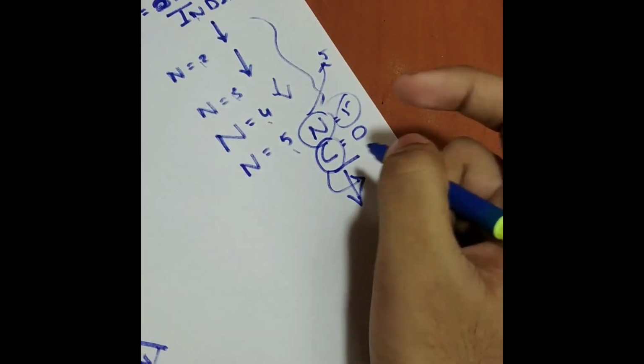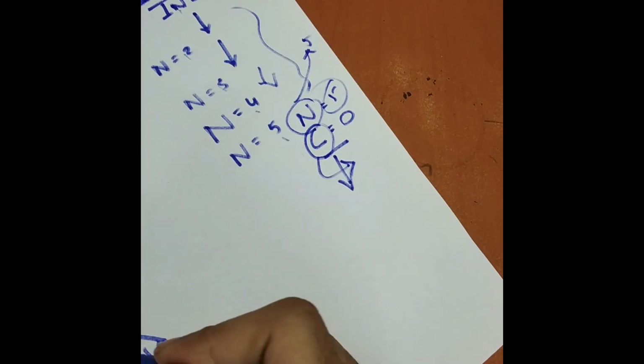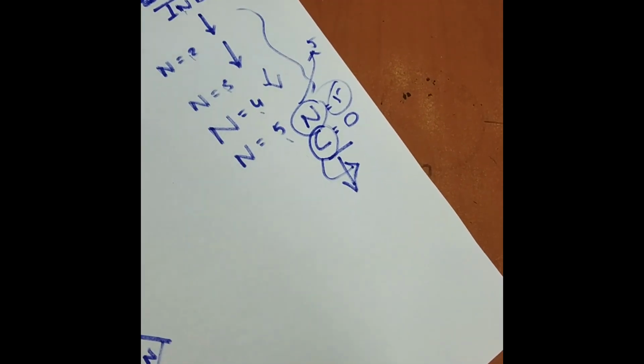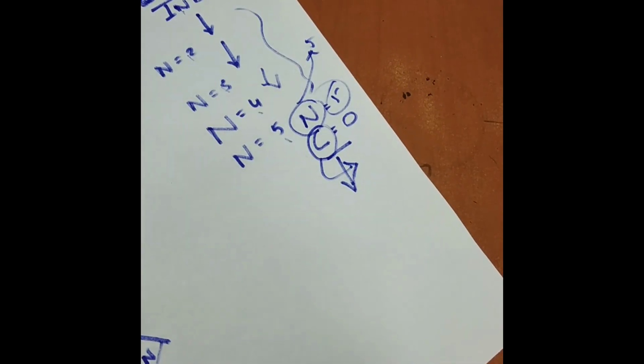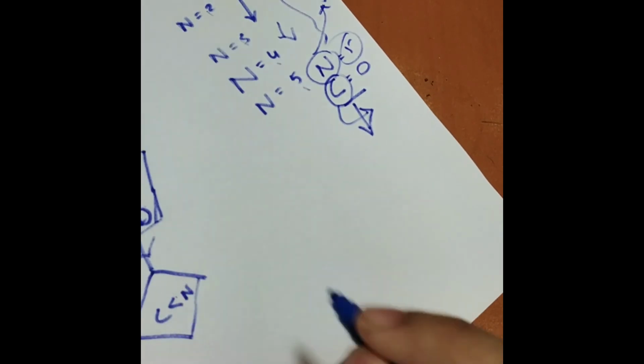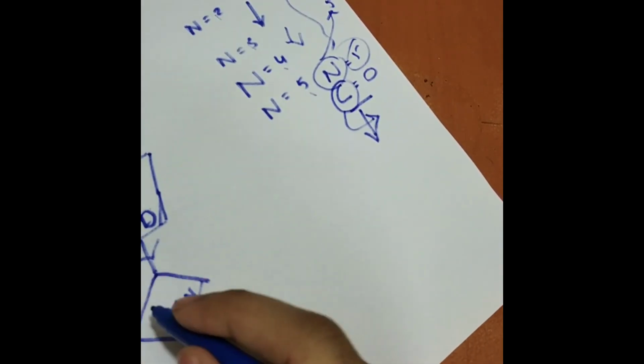And why is this less than n and not less than or equal to n? I could have written C less than or equal to n, but I have written C less than n, and I have initialized this with 0.